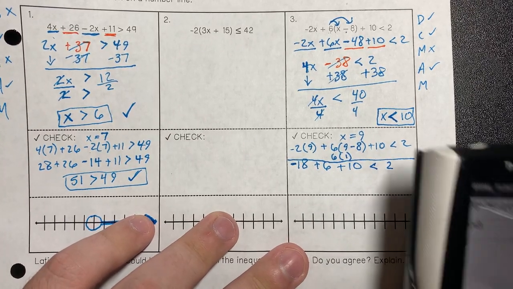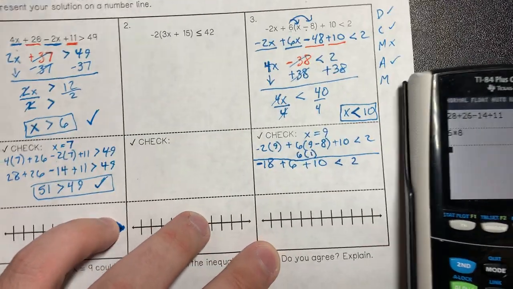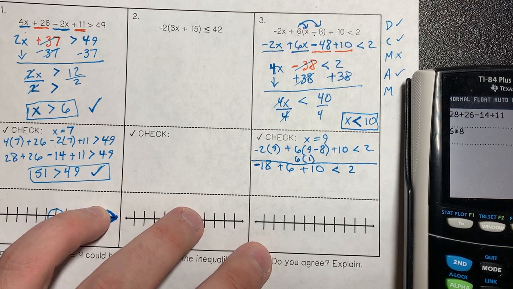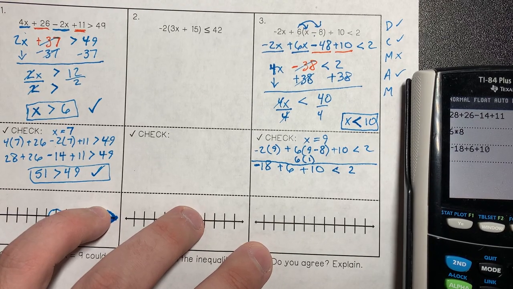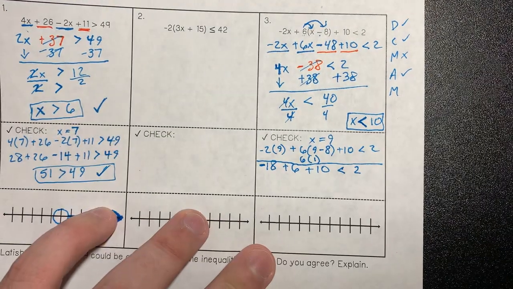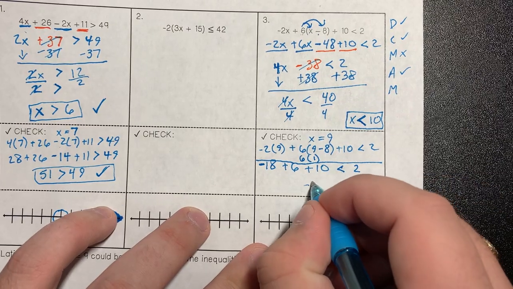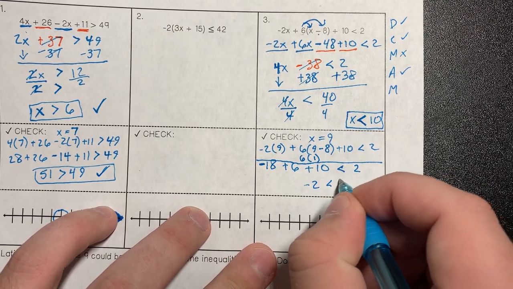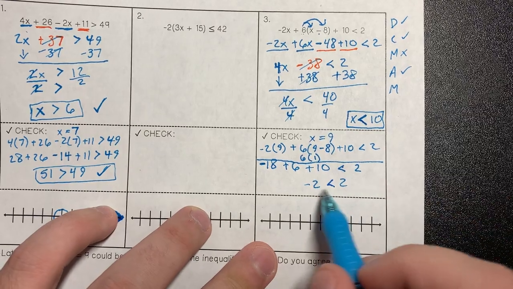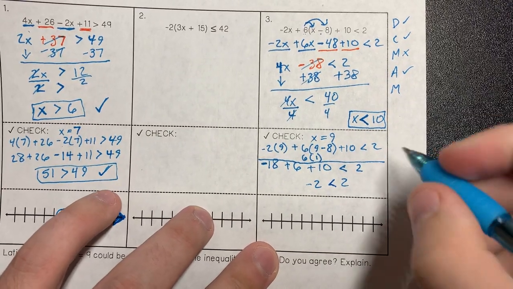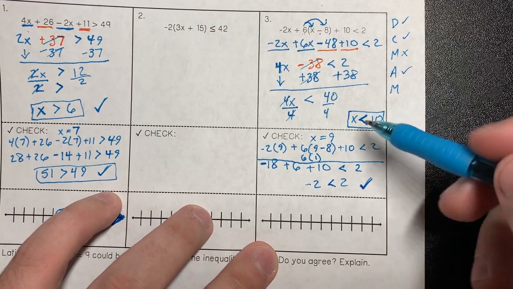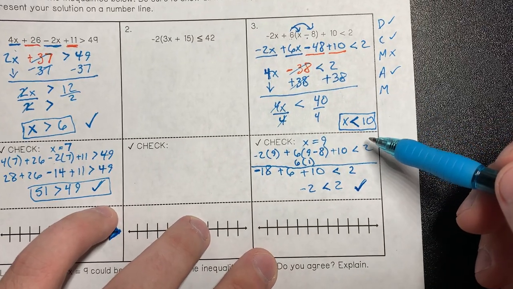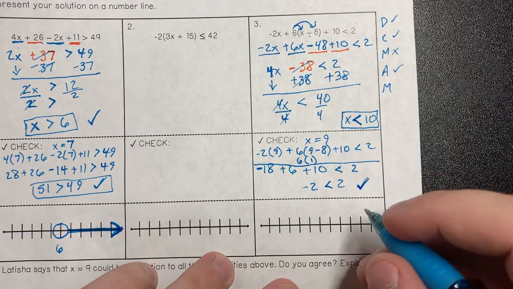Well, again, just for our sake, I'm just going to bring out my calculator real quick. And so I'm going to have negative 18 plus 6 plus 10. What does that equal? That equals negative 2. And so we have negative 2 on this side is less than 2. Well, is that correct? Is negative 2 less than 2? Right, yes, that is. And so because we have a true statement, we know that x is less than 10 is our answer. And so now we have to show this on a number line.